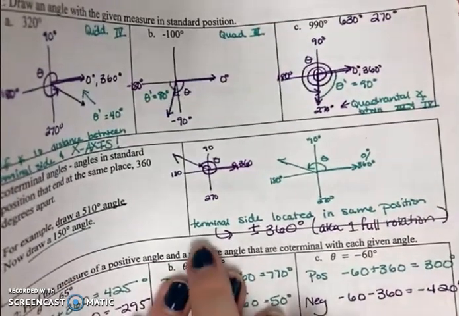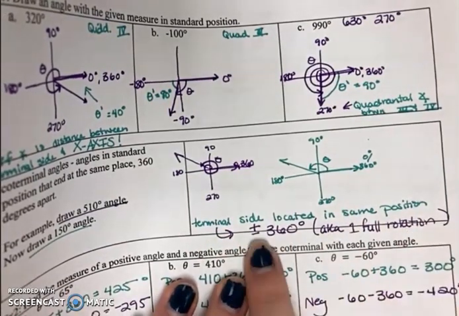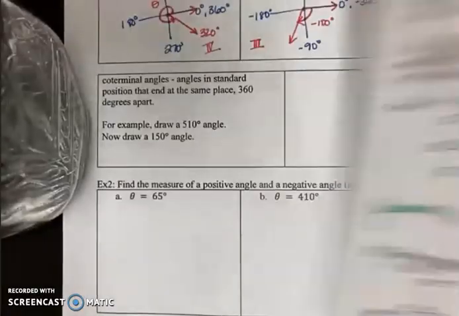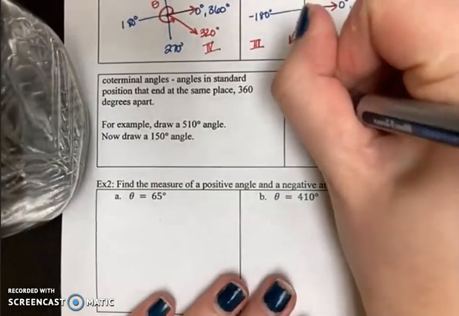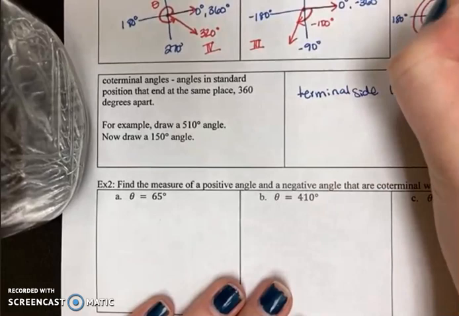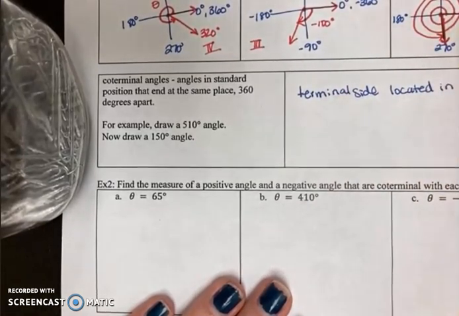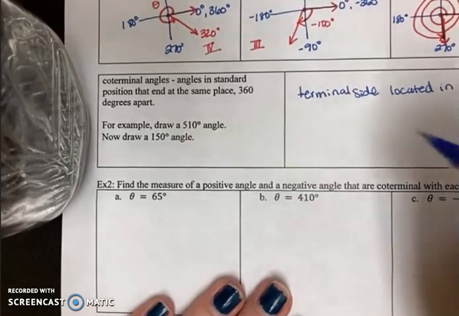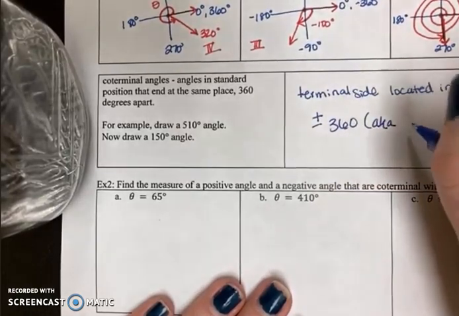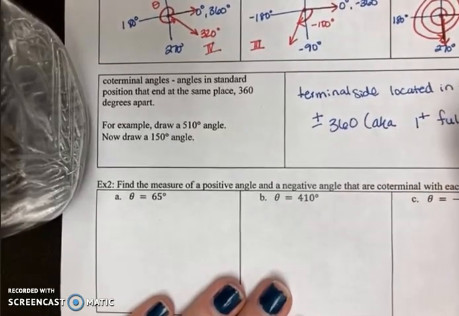So you'll see, and I'm going to write it on your sheet as well, the terminal side located in the same position, and we would add or subtract 360, aka 1 full rotation. So let's write that down. Terminal side located in same position, add or subtract 360, aka 1 or more full rotations, because it could be more than 1.